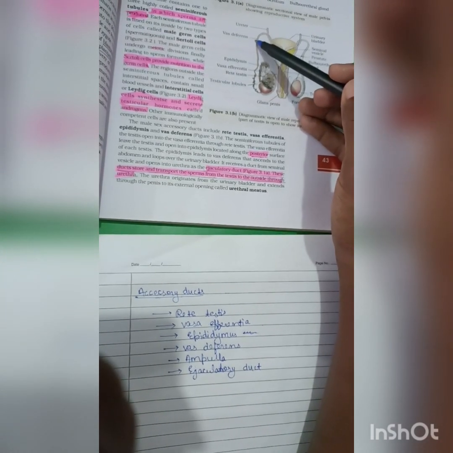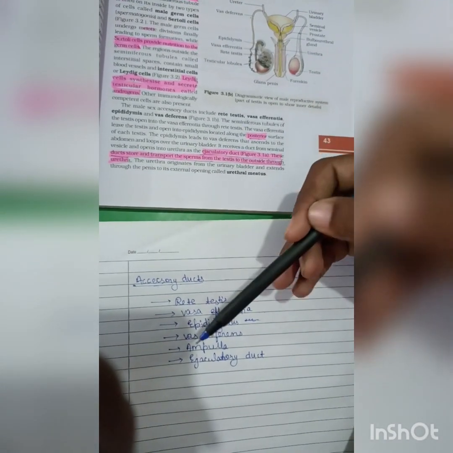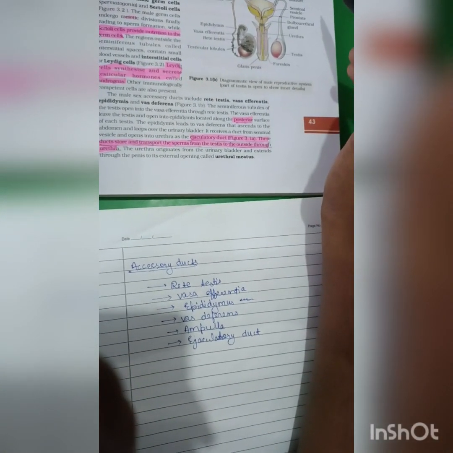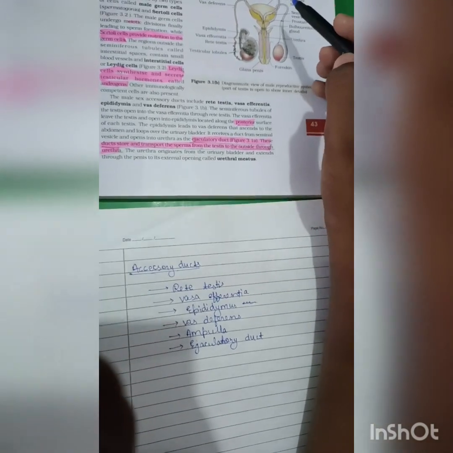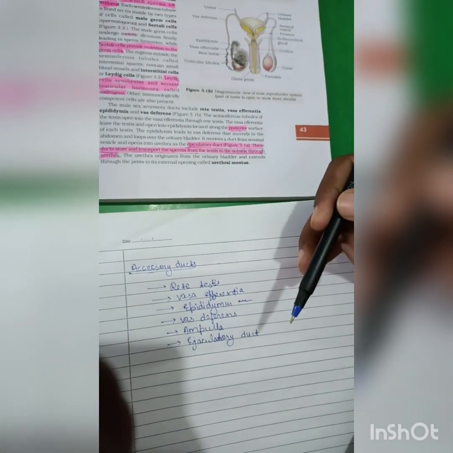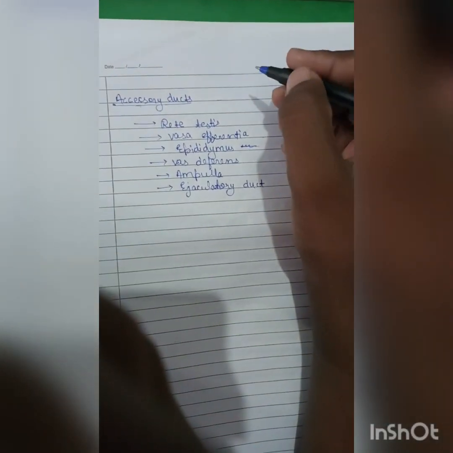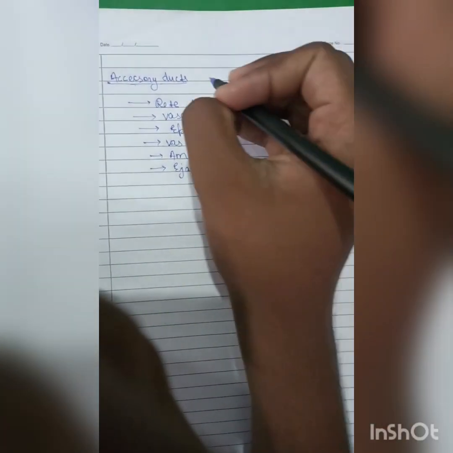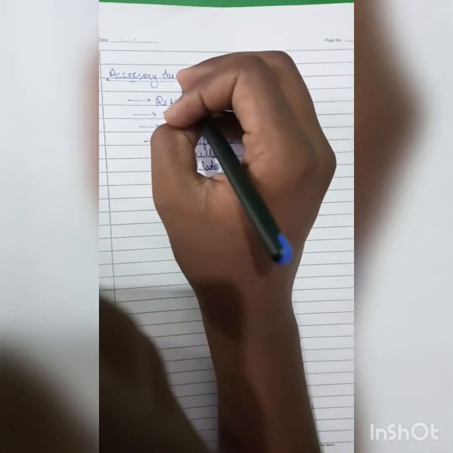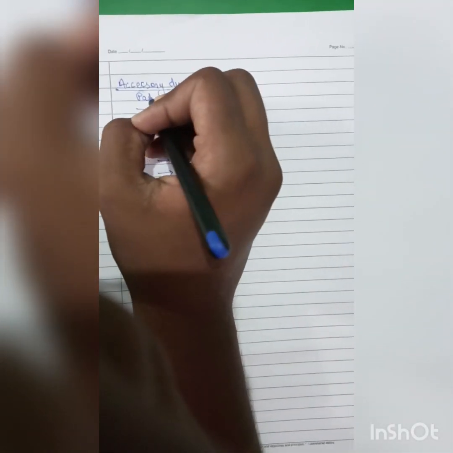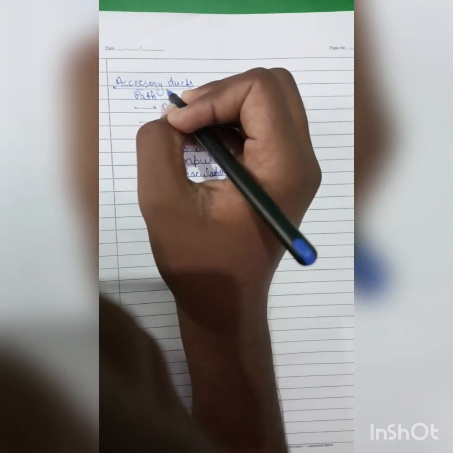Then further we have the ampulla. We can see in the NCERT diagram the ampulla is missing, and then finally we have the ejaculatory duct. So as I discussed, these are the path of sperm which should be learned serially.